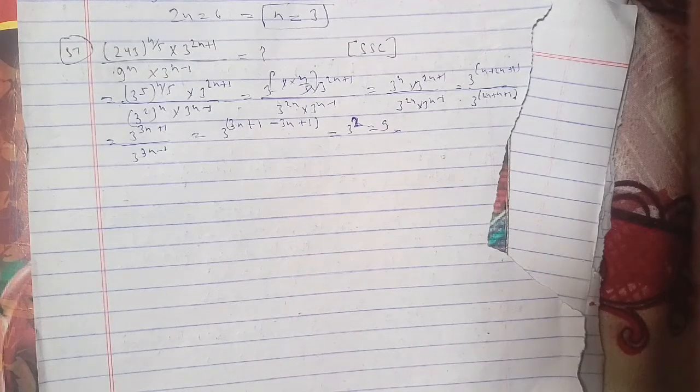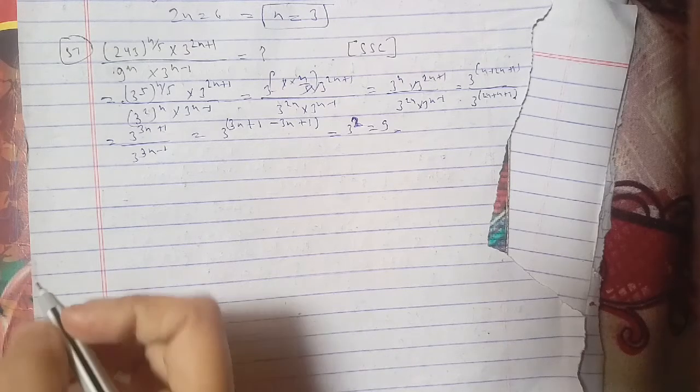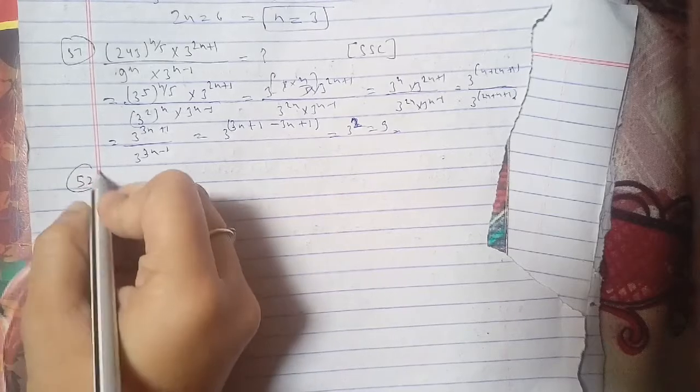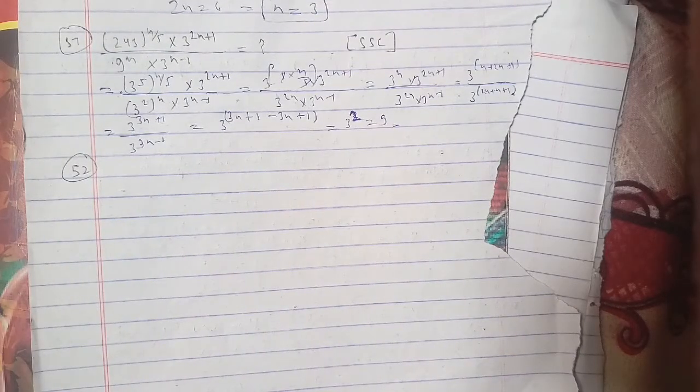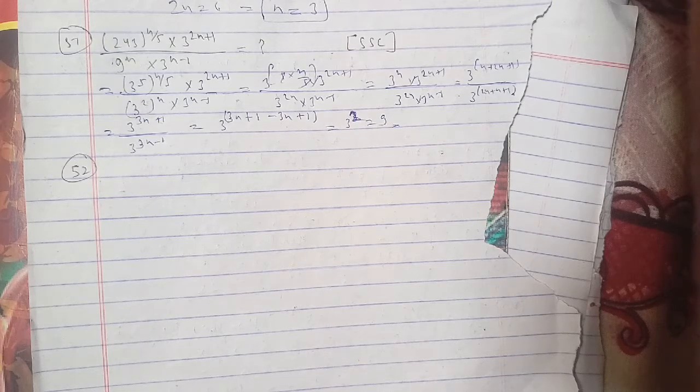Now we'll go ahead with another question, an important one as well. This is your 52nd question of the session that we have to discuss. The question states: find the number of prime factors in 216^(3/5) into 2500^(2/5) into 300^(1/5). Yes, this is the question here, and now we find it out.